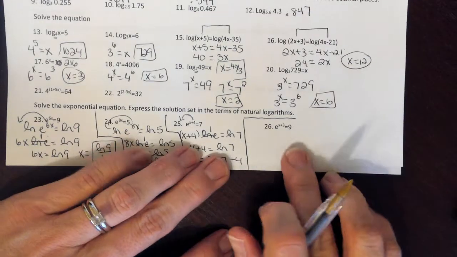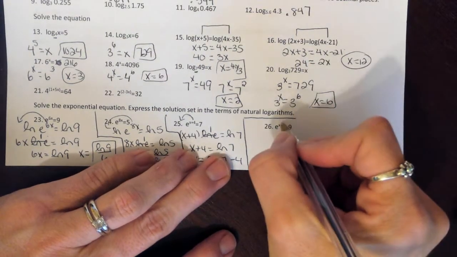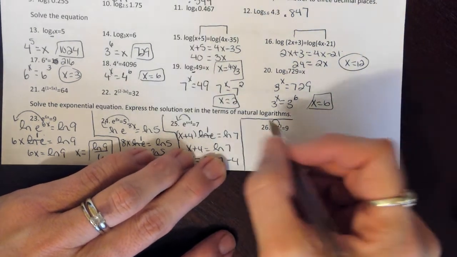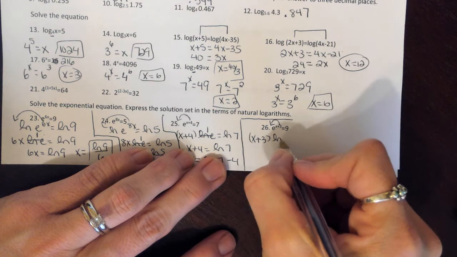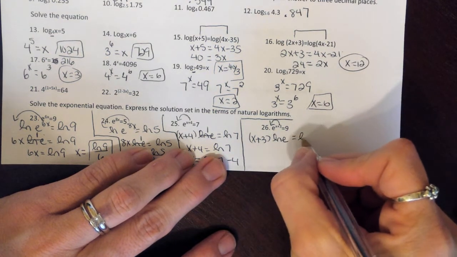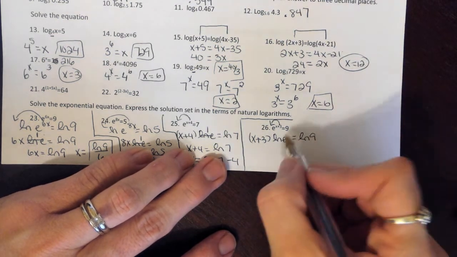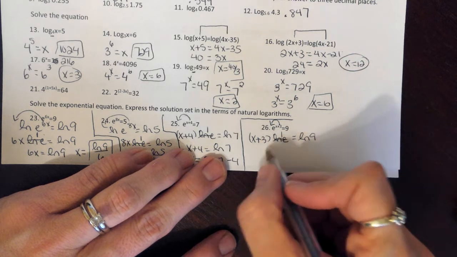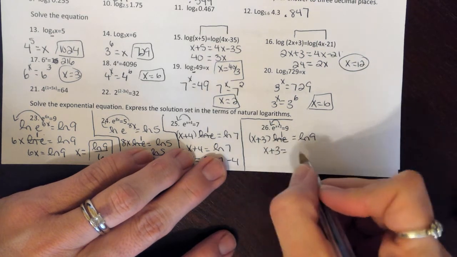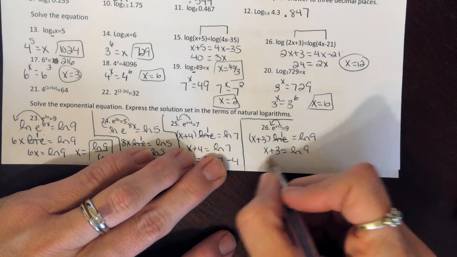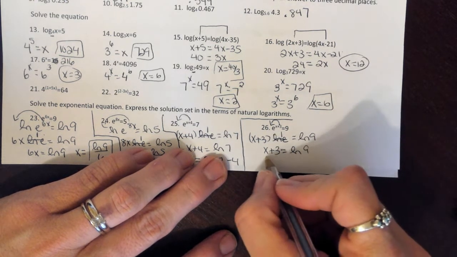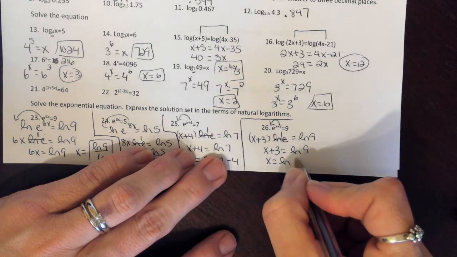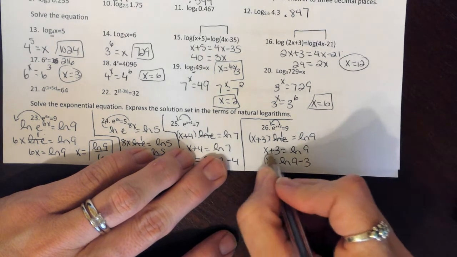I'm going to come over here and do this one more time. Again, I'm going to bring that x plus 3 out front so I can save myself a step. So x plus 3 times the natural log of e equals the natural log of 9. The natural log of e is 1, and 1 times x plus 3 is x plus 3. I'm trying to get x by itself, and this says x plus 3, so the opposite of addition is subtraction. So x equals the natural log of 9 minus 3.